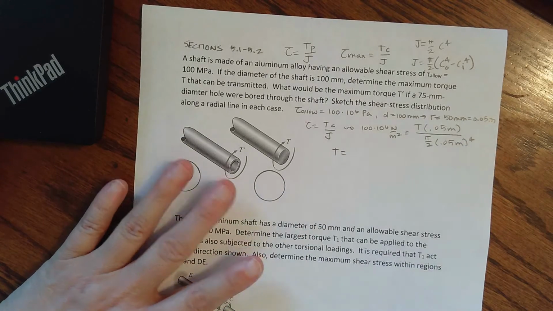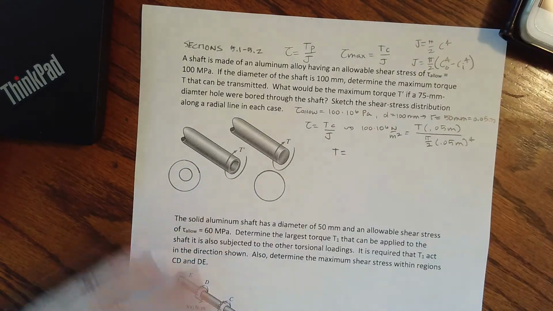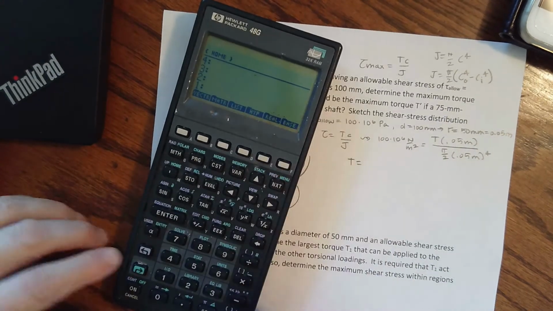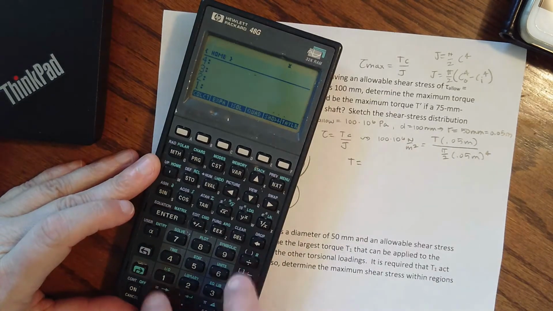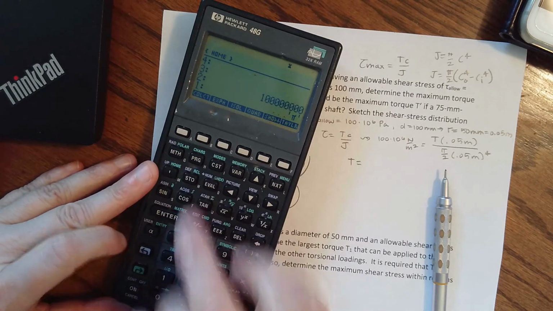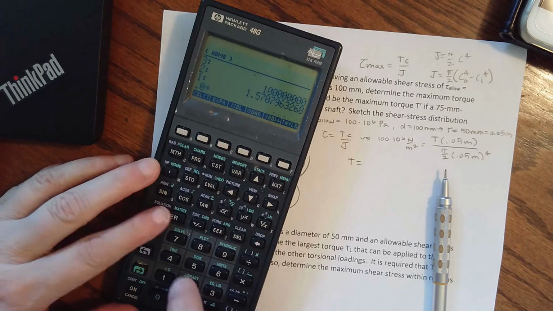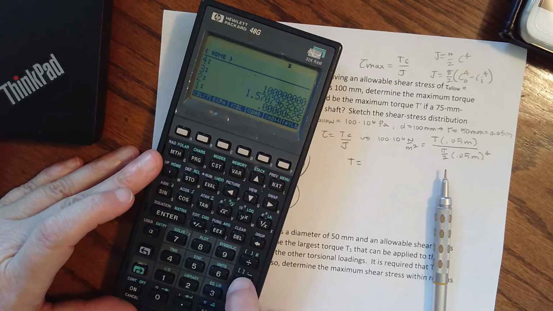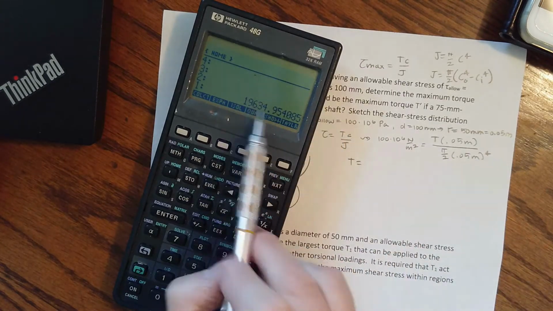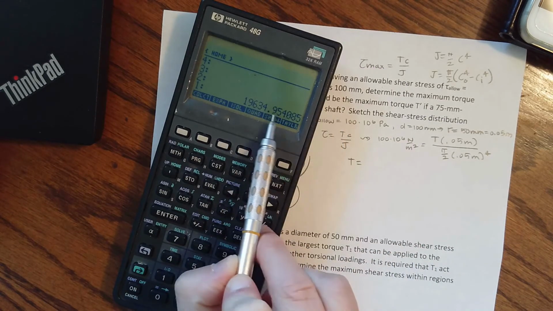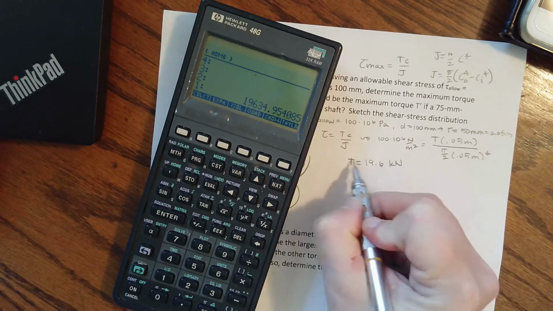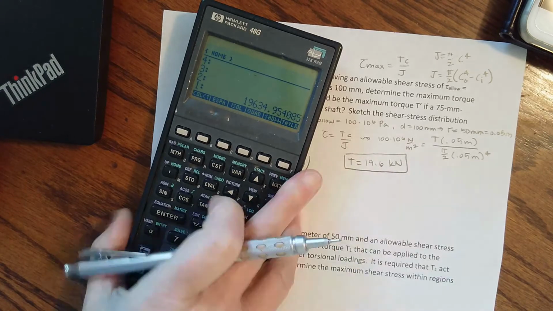So the maximum value of our torque is going to be 100 e to the sixth, pi over 2 times 0.05 to the fourth, divided by 0.05. And so my torque can be, that's in newtons, 19.6 kilonewtons. That would be the maximum torque we can have if it's solid.